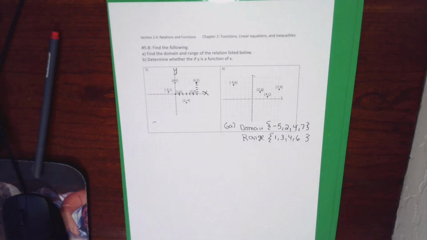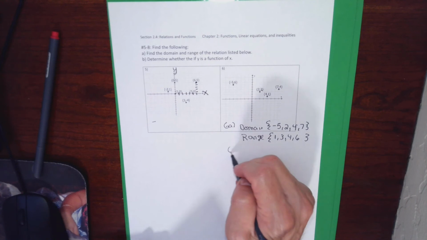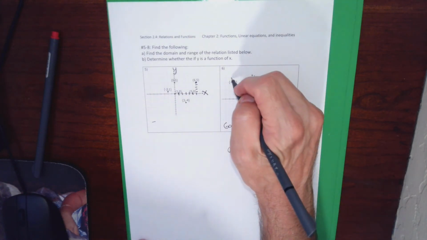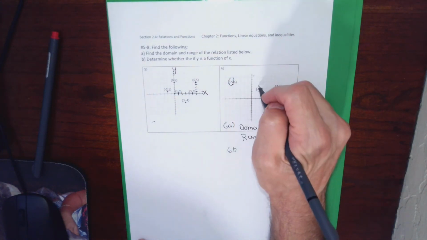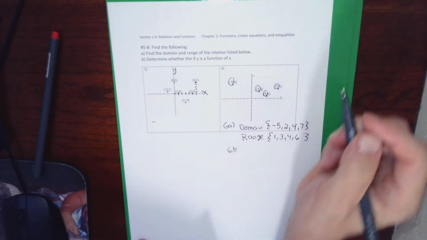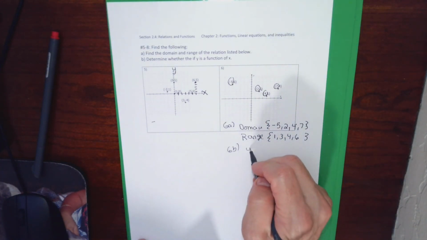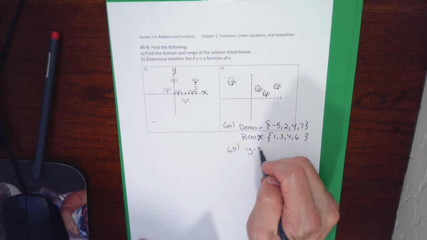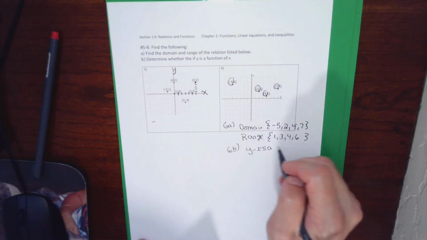So now I just need to answer part B, is y a function of x? If I look at the points, the x's are all different. Because all 4 x's of the points are different, I don't have 2 points with the same x, then y is a function of x.